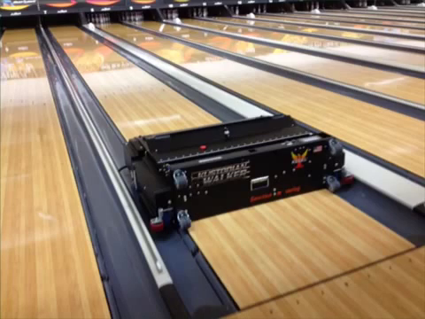Have you ever seen this crazy machine zooming up and down the alley? It doesn't really zoom. It's actually pretty slow. But it's a crazy robot machine. What it does is it actually puts oil down on the lanes. There's oil, and that's what's going to help your ball roll differently.